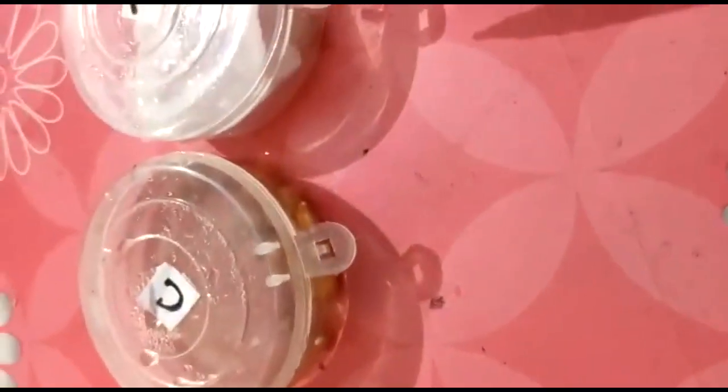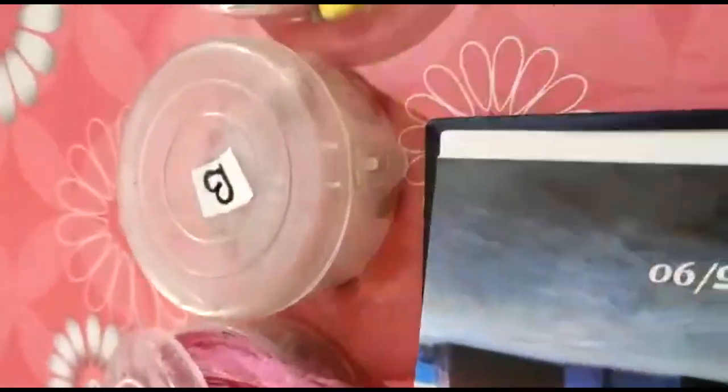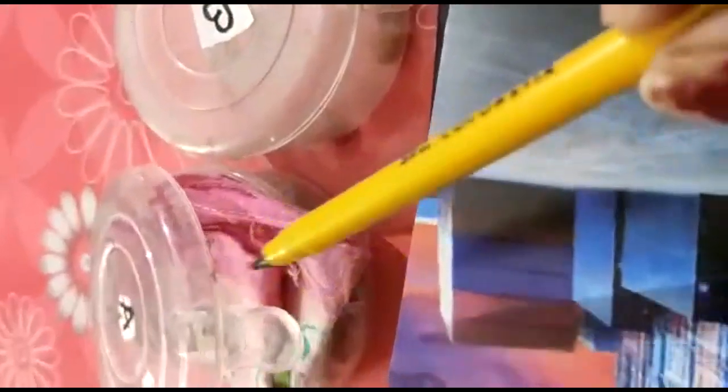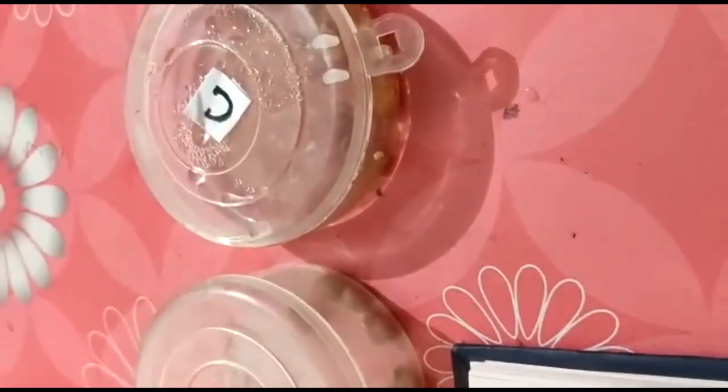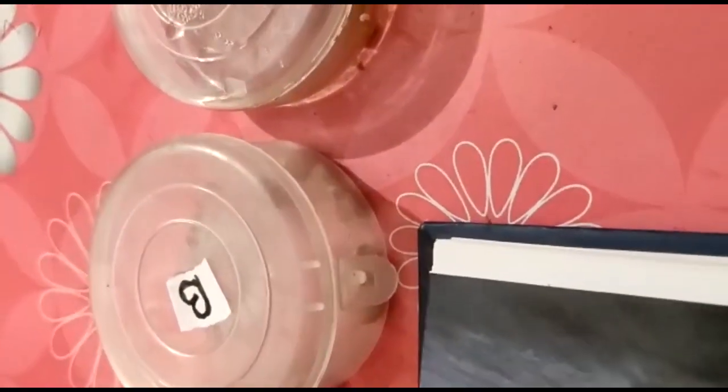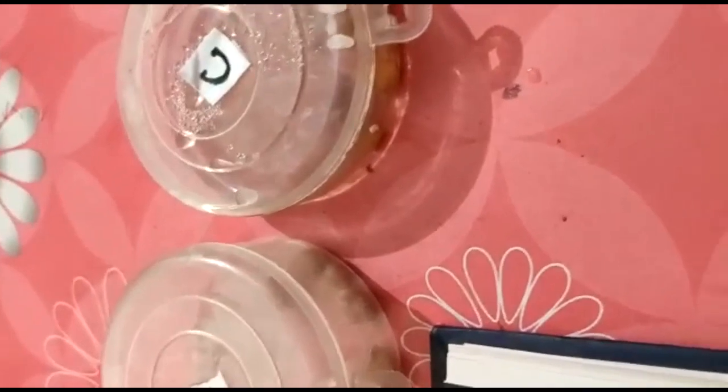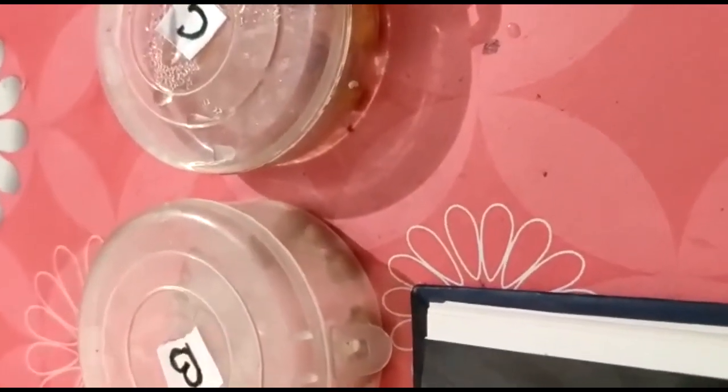This is the experiment of seed germination. You can also do it at home by making this type of jar and keeping some red seeds or green moong in it, and do the experiment and write down with your regular observation what the conditions of those four jars are. Thank you.